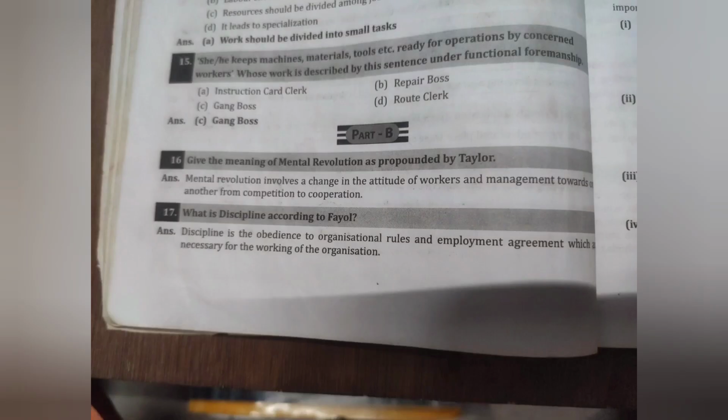Give the meaning of mental revolution as propounded by Taylor. Mental revolution involves a change in the attitude of worker and management towards one another, from competition to cooperation, from competing with each other to working in harmony with each other. So that is the mental revolution which is being propounded by Taylor.